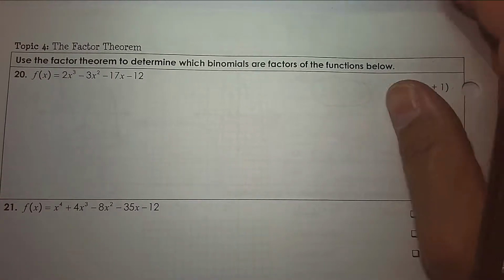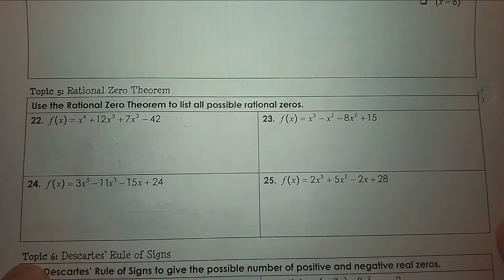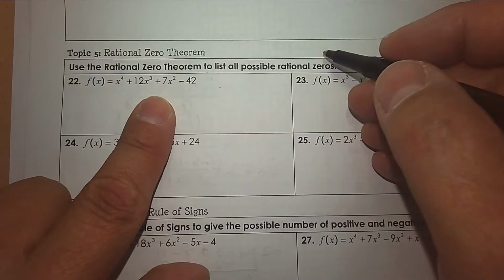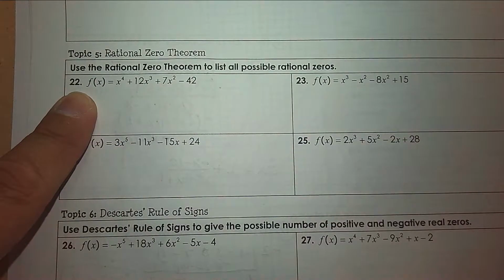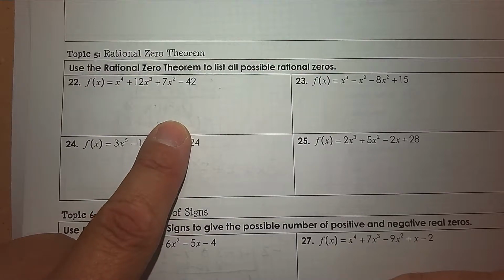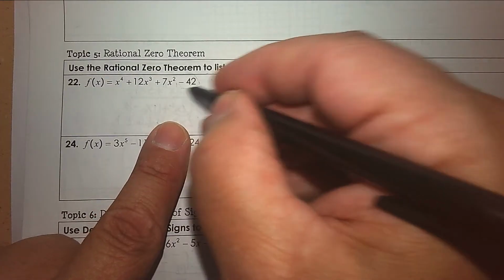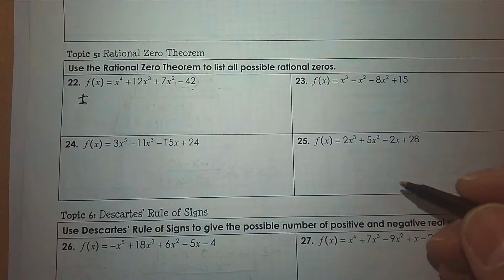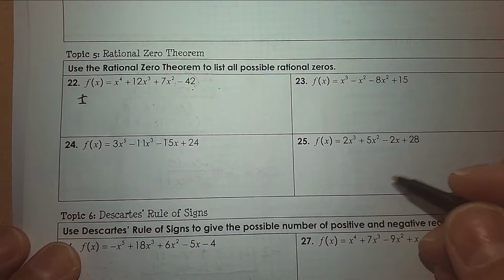Yes? Rational zero theorem. Because it's been a while, how do I create my list? For number 22, you're not testing it out. You're just creating a list. How do I create a list and then find the treasure? Now, is the leading number a 1? Then all I have to do is go to the last number and know my times tables. What are all the numbers that go into 42?